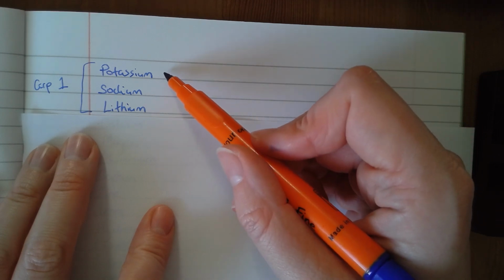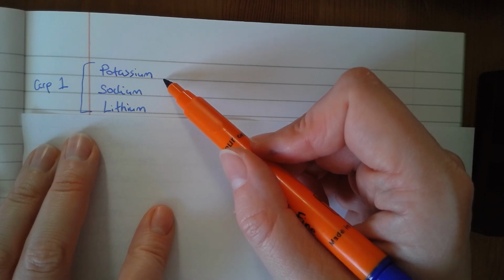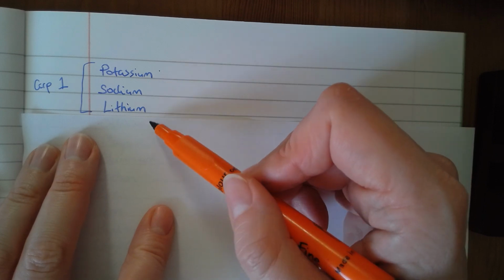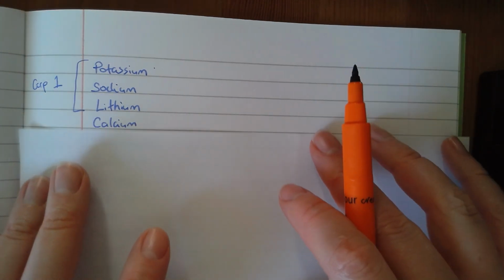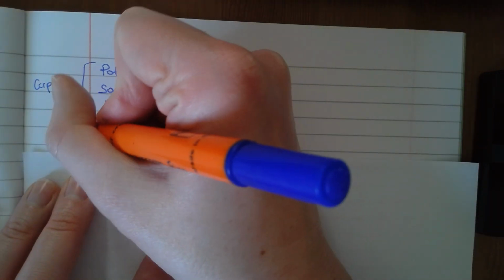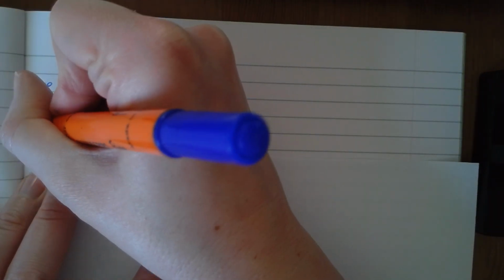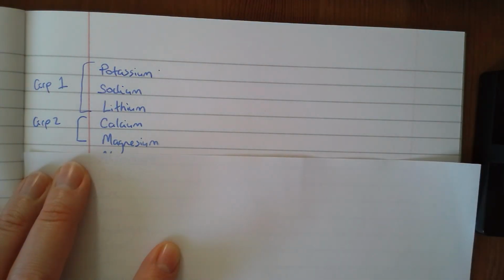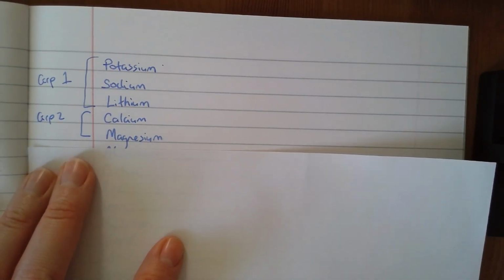Okay, the bigger they are, the easier they find it to lose an electron. So potassium's first, then sodium, then lithium. After group 1, you're going to have group 2, calcium and magnesium. And again, it follows the same trend. Calcium is bigger than magnesium. Because it is bigger, it finds it easier to lose its outer electrons.